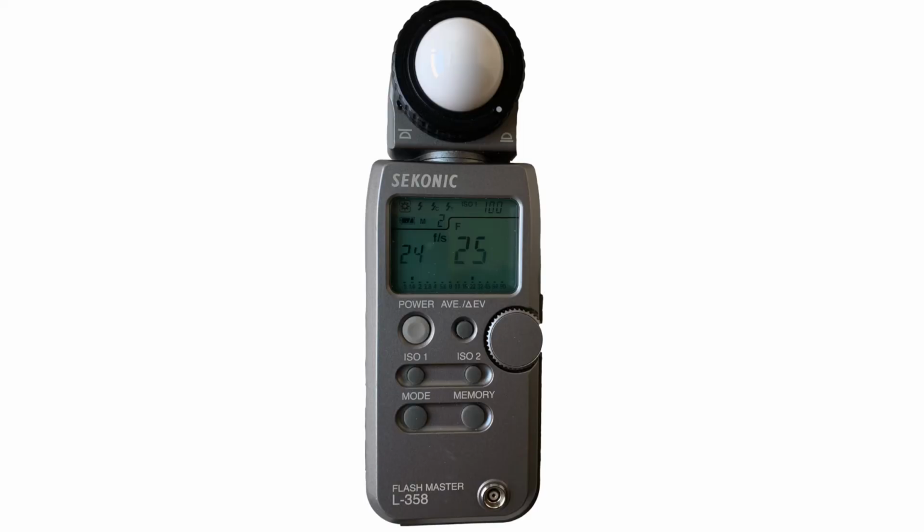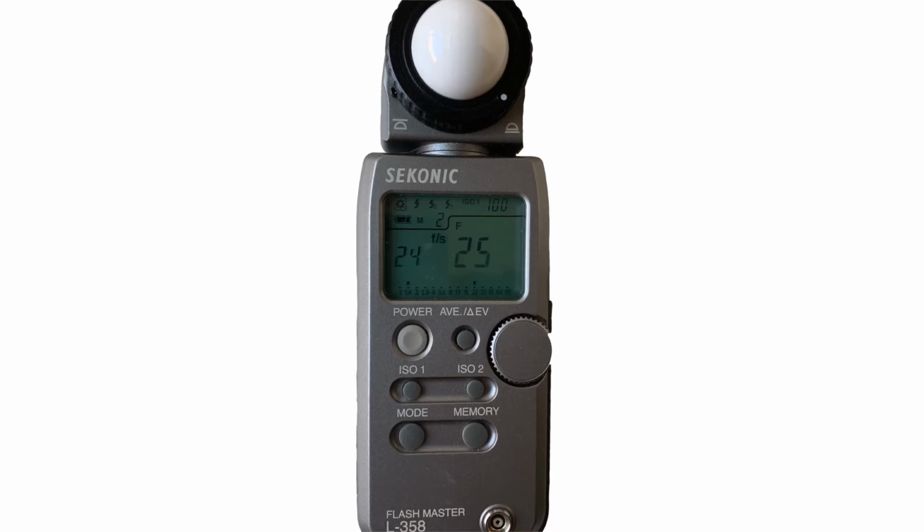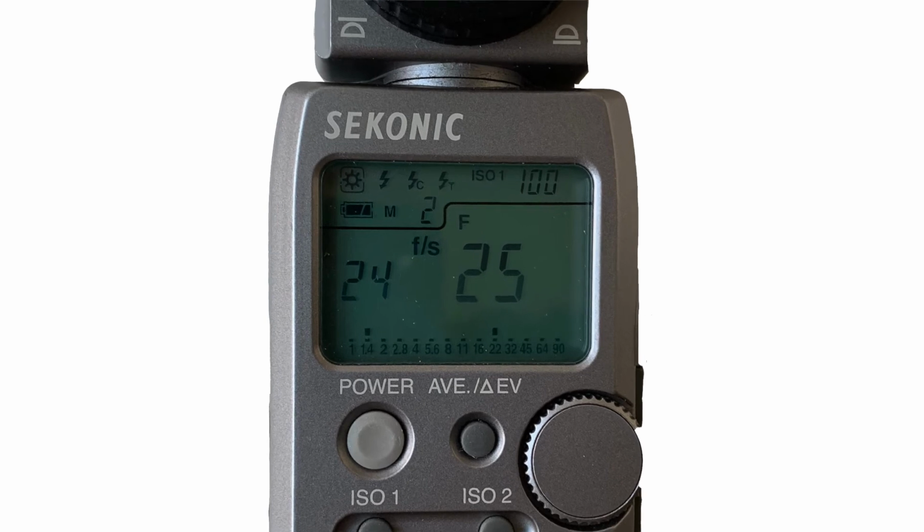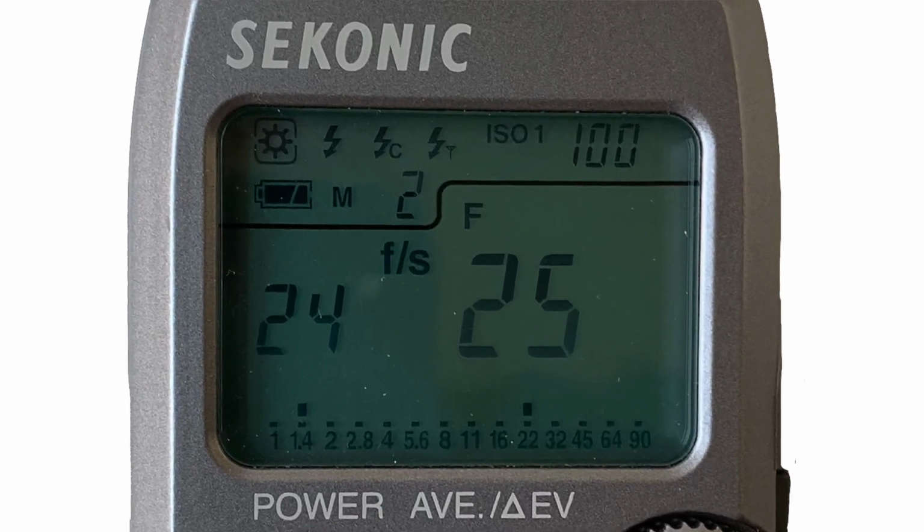I went inside and grabbed my light meter and took a reading outside, and here's what I got. At 24 frames a second, ISO 100, I got f25. Hold on there, Baba Louie. That's a lot more than 3 stops overexposed. That's more than 6 stops of ND filter needed.